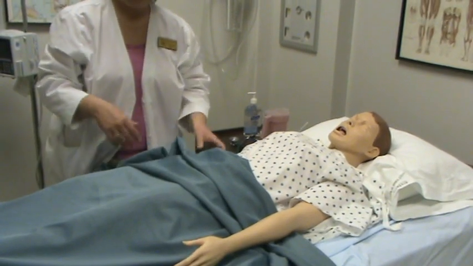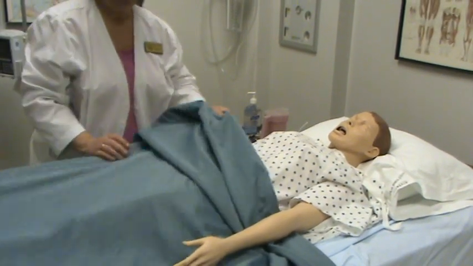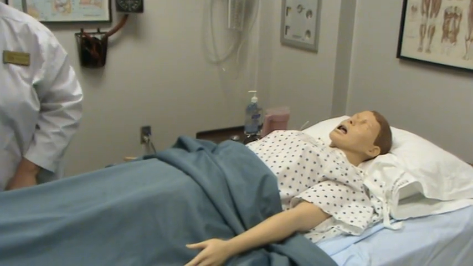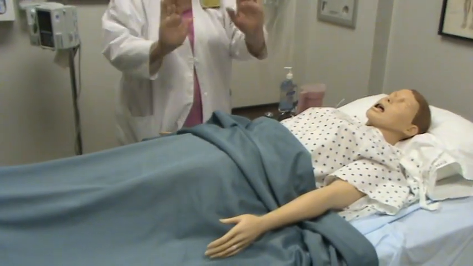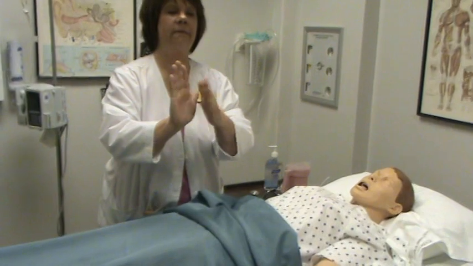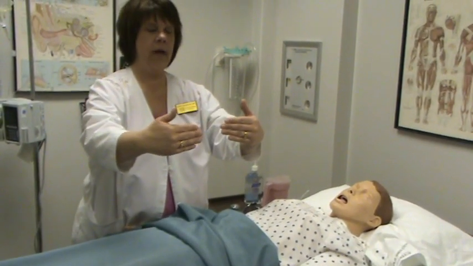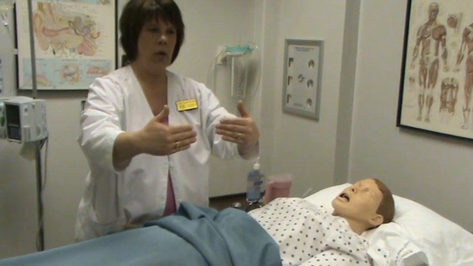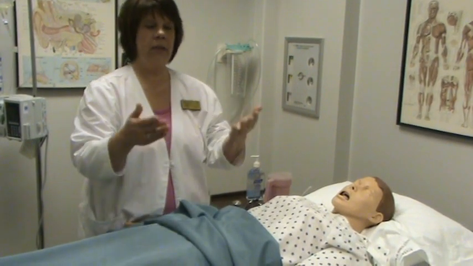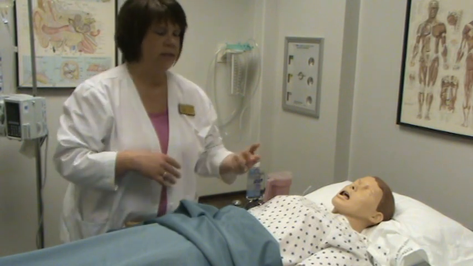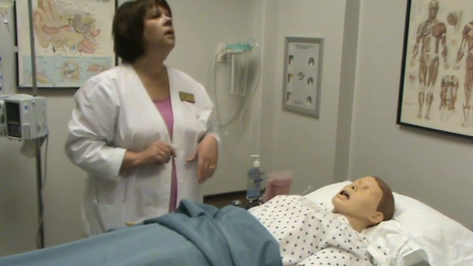Another type of strength check that you can do, and I'm not going to expose my patient here, is at the foot of the bed. You would put the palms of your hands on their feet and tell them to push. Then you'd go with your hands on the outside of the feet and tell them to pull. And there again, you're looking for the strength bilaterally, to see if there's any difference, to see if they're weaker on the left side or on the right side.